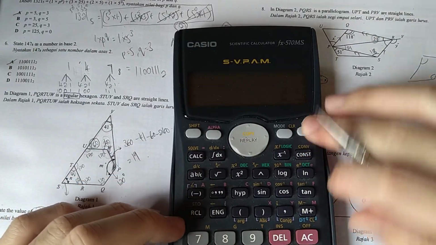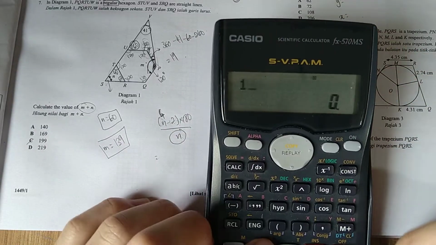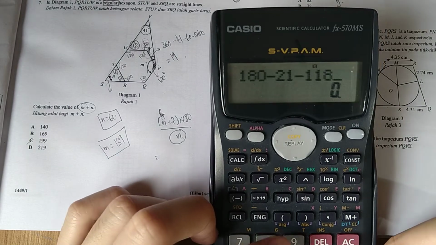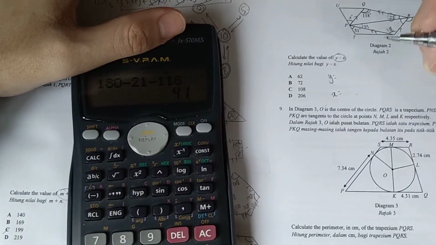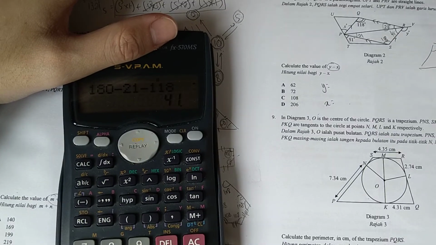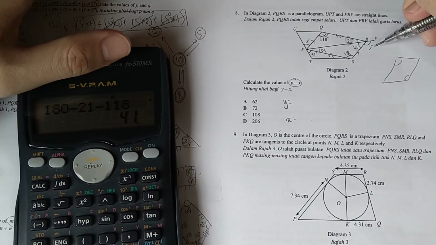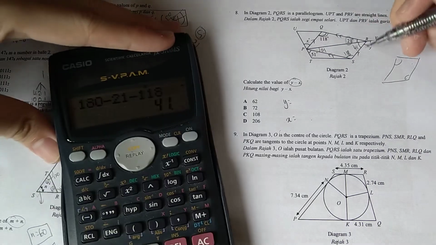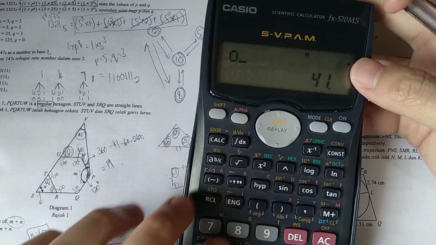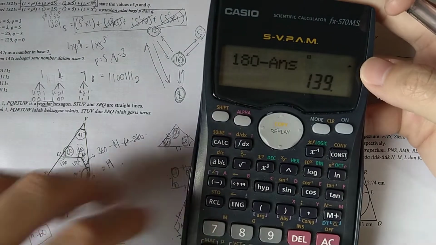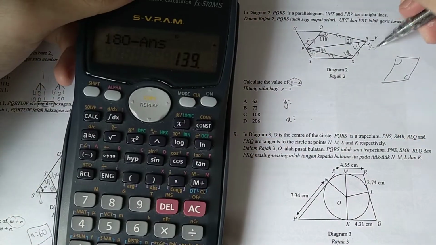So 180 minus 21 minus 118. So you will get 41. But the 41 is not the answer yet. And after you get the 41 here, boleh tak you cari y sekarang? Boleh kan? Because this is a straight line. You just take 180 minus 41. So just take 180 minus the answer. So you get 139. So y is equal to 139.